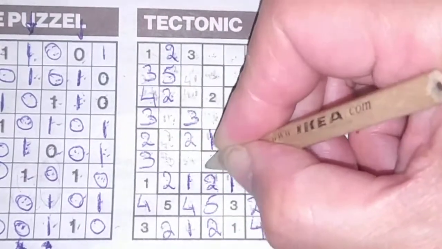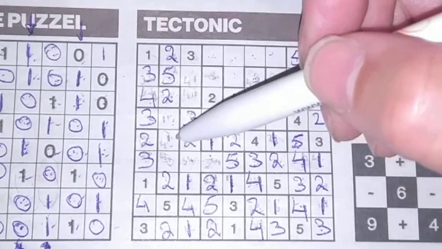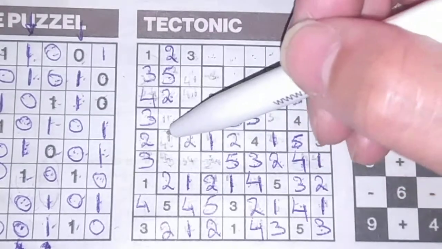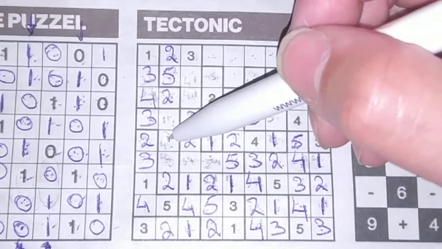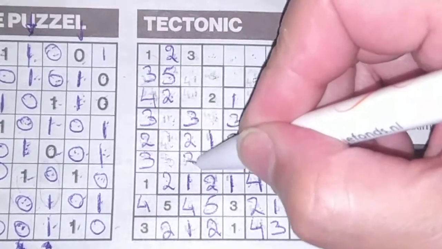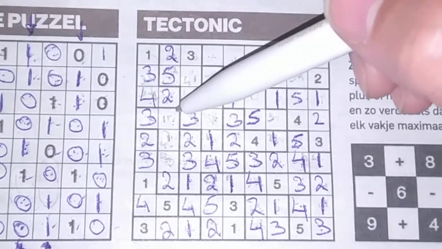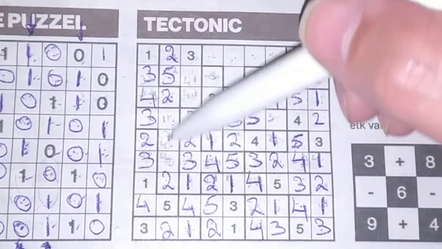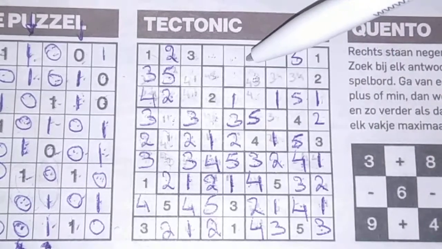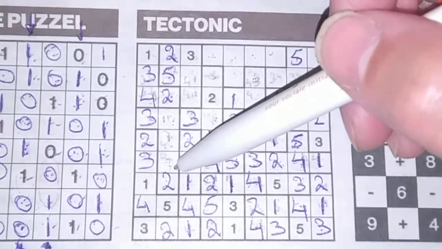3, 4, 3, 4. And if the 4 is here or there, this cannot be a 4. So this should be a 3 and this should be a 4. Okay, so we have 1, 4, and 5 left here. 1, 4, and 5. This cannot be a 1.